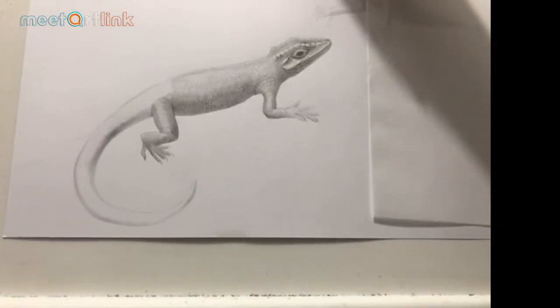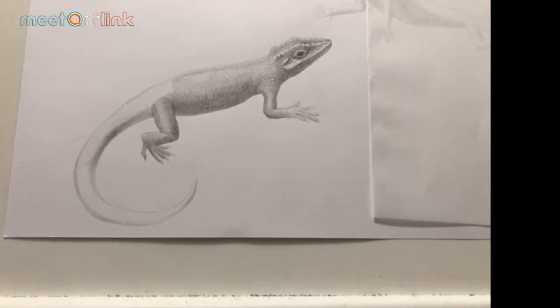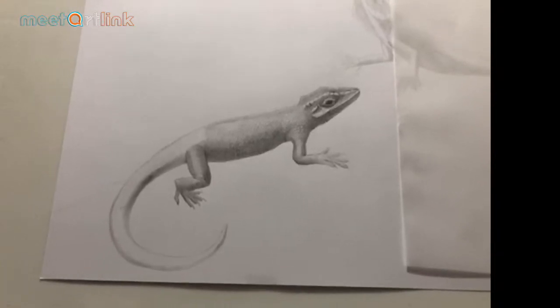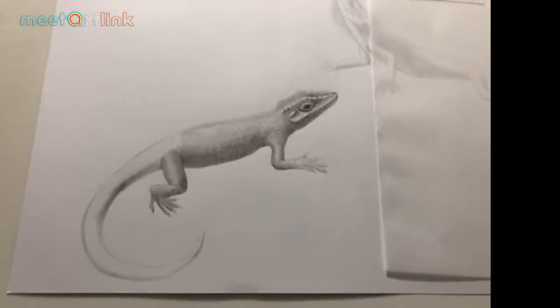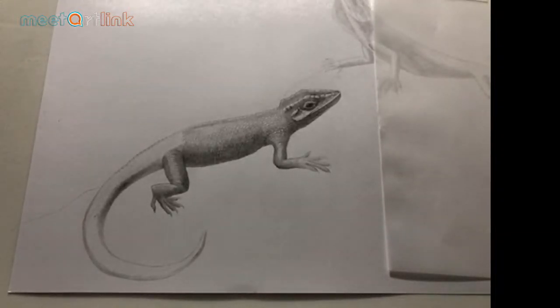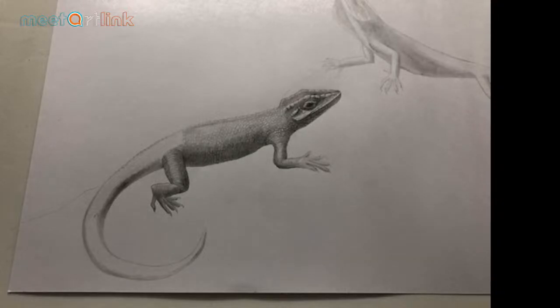Okay, but do know that when you're drawing rocks or trees or leaves, it can be a little complicated, because it's pretty much all about the texture. And a lot of the paper is our rock.